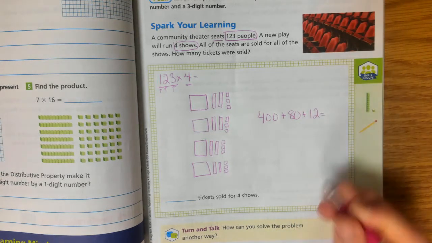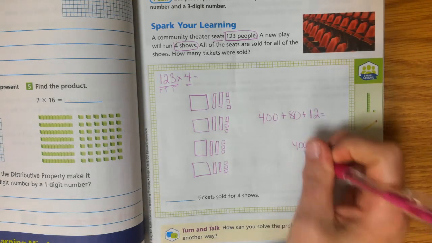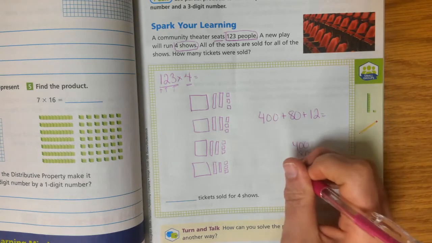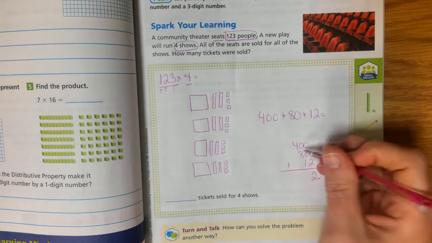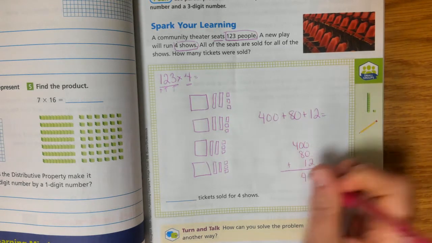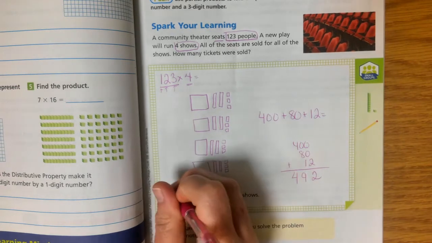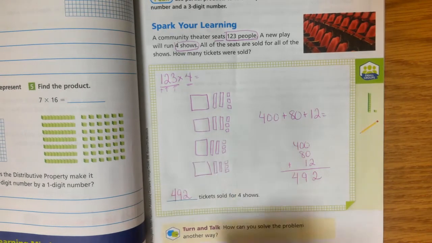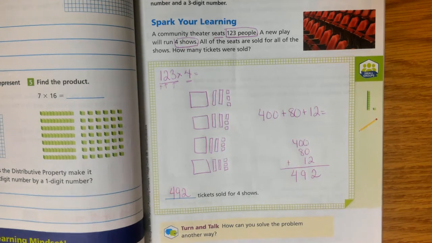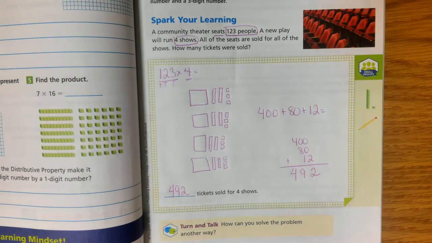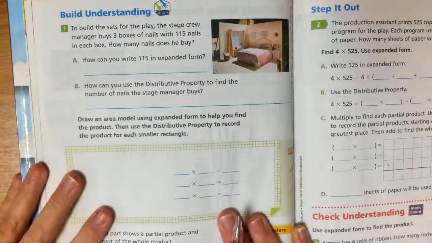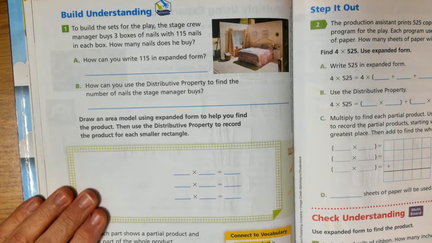So when I add this all up together, 400 plus 80 plus 12, if I line them up, make sure my place values are lined up, 0 plus 0 plus 2 equals 2, 0 plus 8 plus 1 equals 9, and 4 plus nothing is 4. So for the 4 shows, 492 tickets were sold. So pretty self-explanatory, but we don't always want to draw a picture. So how else could we do it? Well, we can use expanded form to multiply instead of always drawing a picture.